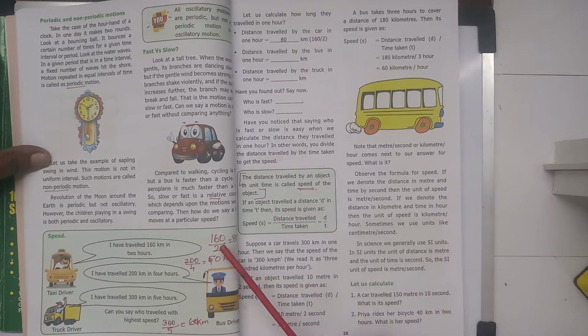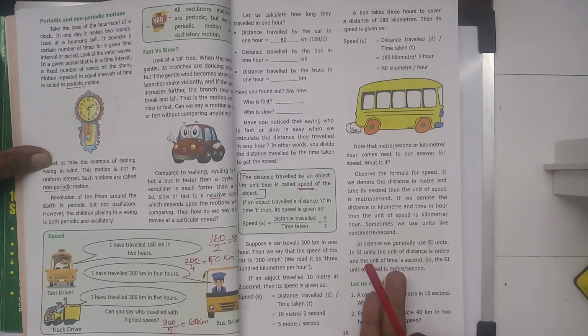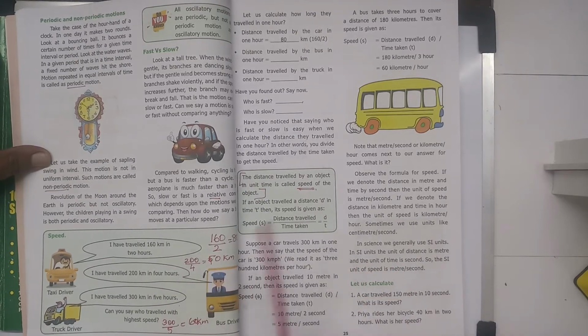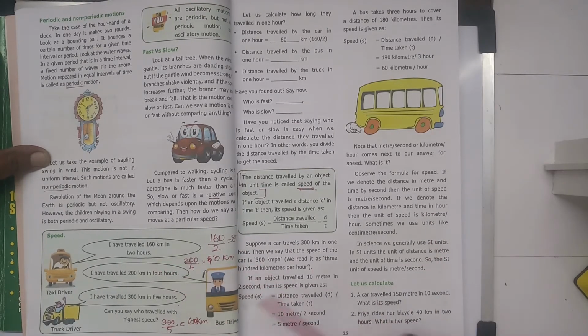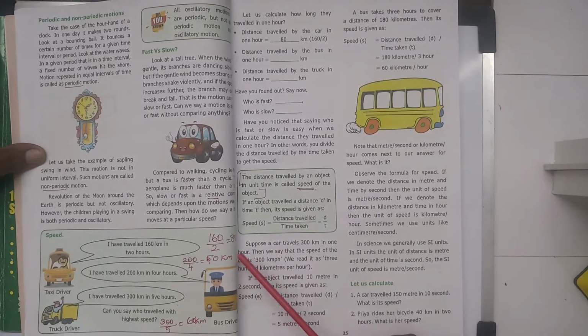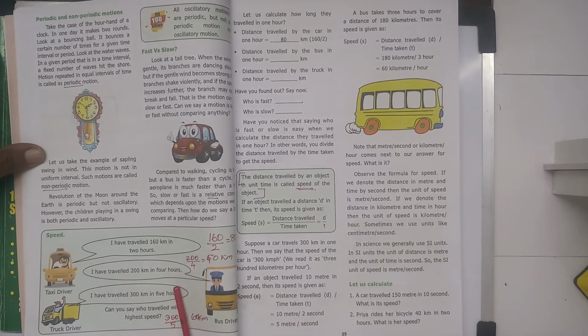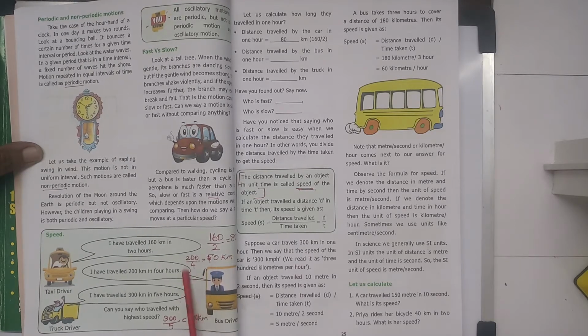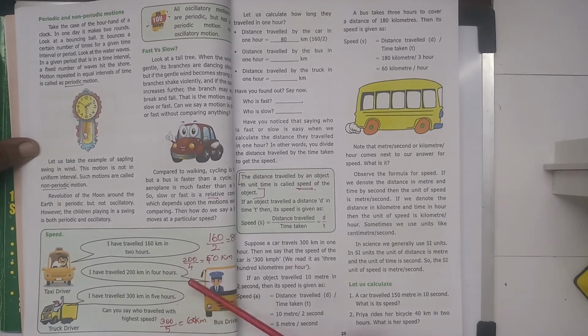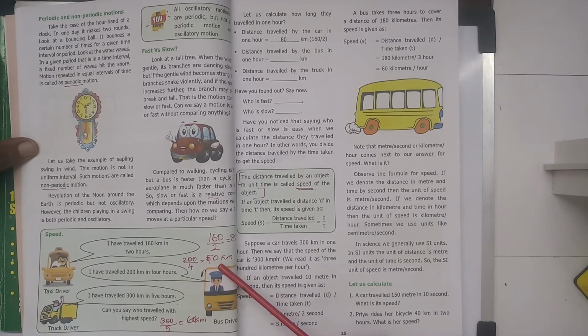He is traveling 160 kilometers in 2 hours. So in 1 hour, how much distance will he travel? Half of it. 160 divided by 2 is 80 kilometers. So in 1 hour he is traveling 80 kilometers, children. Let's go on to this one. 200 kilometers in 4 hours. What is the time he is taking? 4 hours. So 200 divided by 4, you get 50 kilometers. So this man is going 50 kilometers in 1 hour.